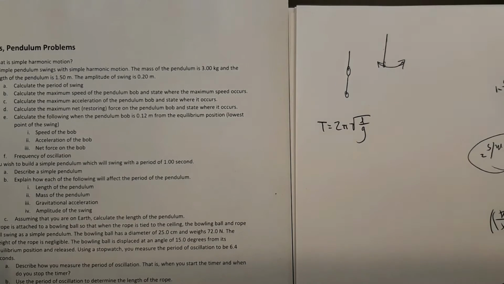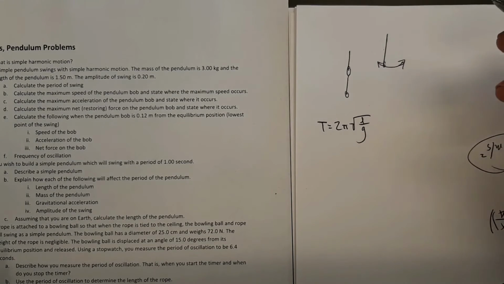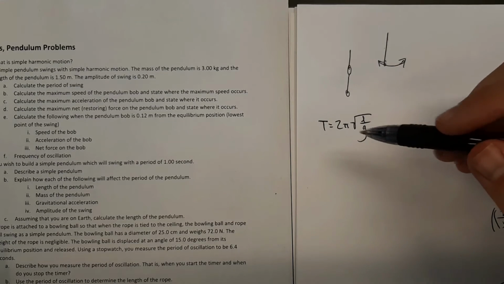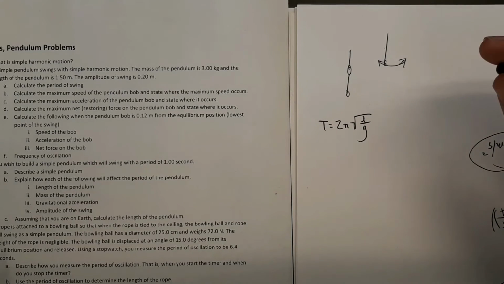The mass of the pendulum, mass isn't in there, so mass does not have an effect. Gravitational acceleration, that's in the denominator here, so the larger that gravity gets, the smaller your period will get. But again, it's not an inverse relationship because you've got that square root in there. So the period squared is inversely proportional to gravity, again moving that square root off just so you don't have that to the 1/2 power on there.